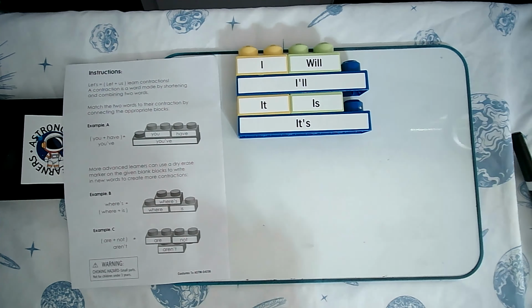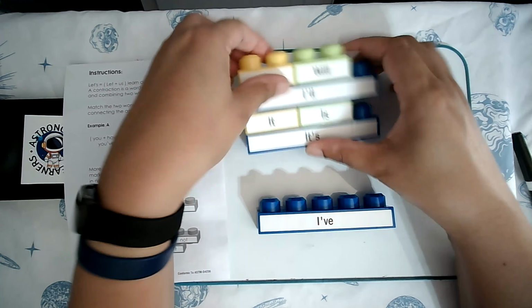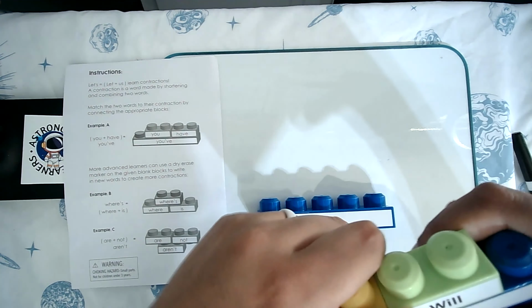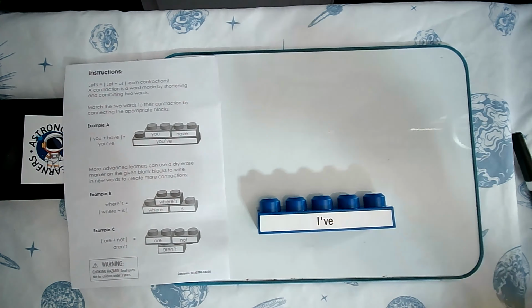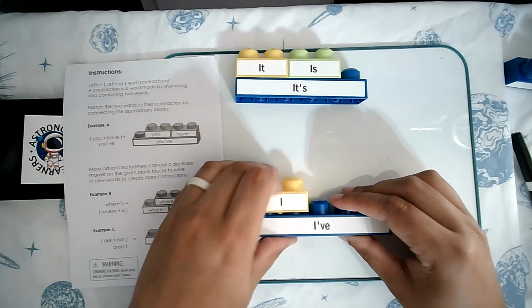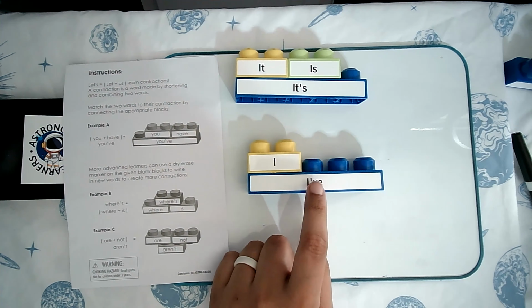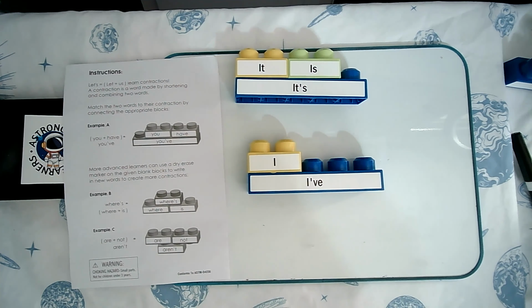Next, we have I've. So we're going to steal this I from over here and put it up here. And then what do you think represents that VE? What do you think?